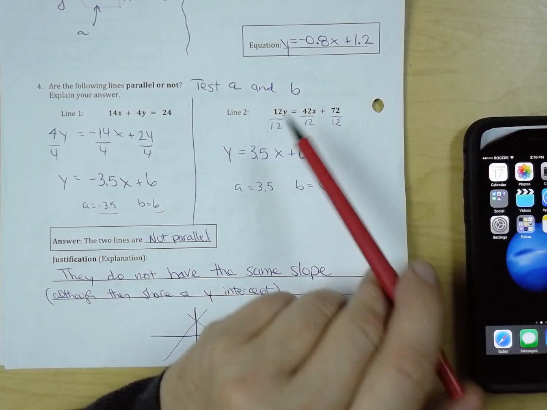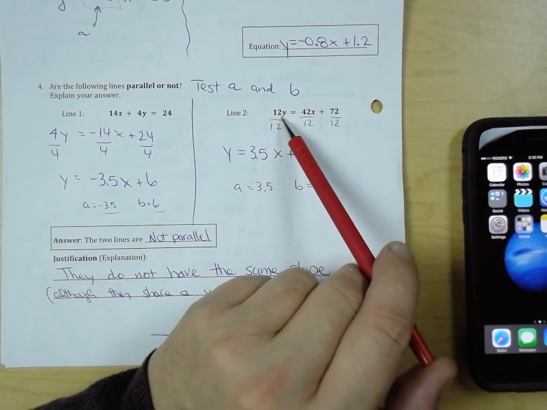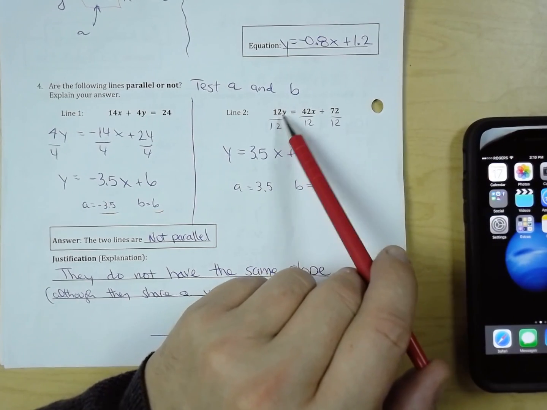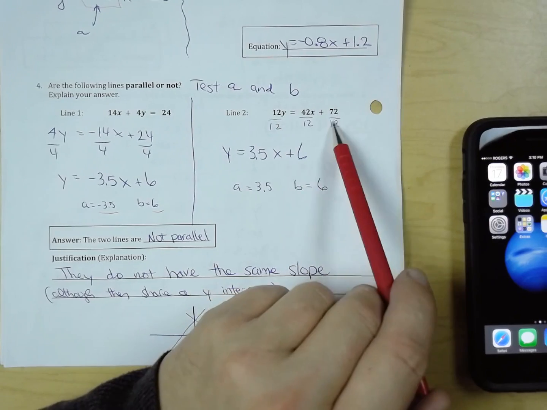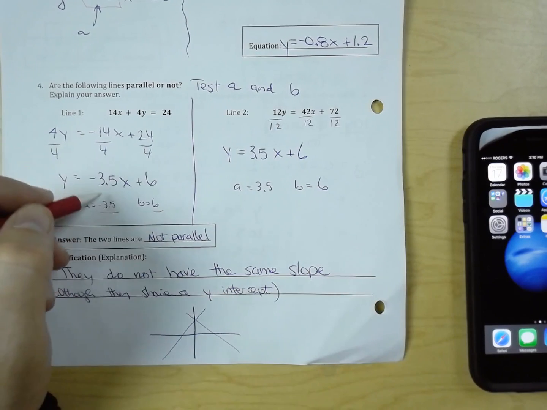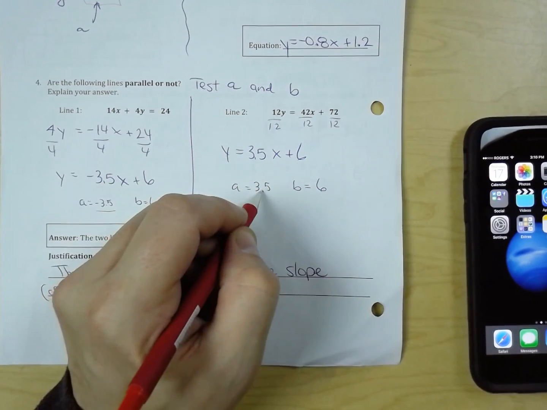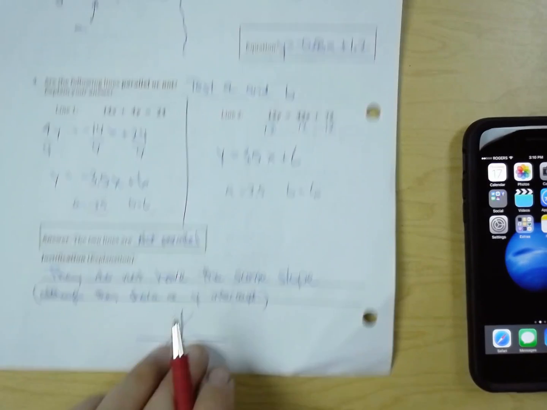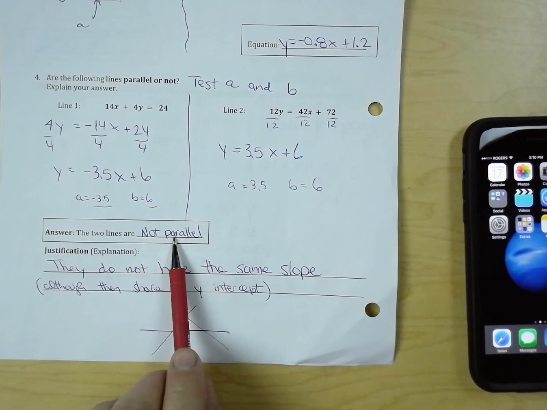So this one, less work to do. The y is almost isolated. All I have to do is this division here. So I did that and I got this. Now you're going to notice this slope is negative 3.5. This slope is positive 3.5. That's not the same slope. Right away, these lines are not parallel.